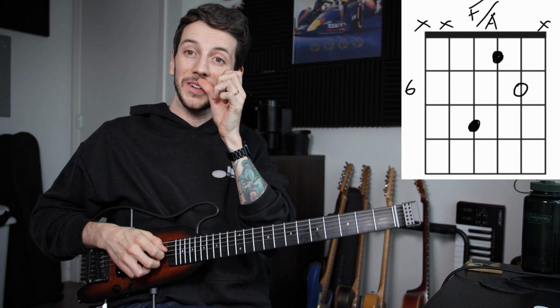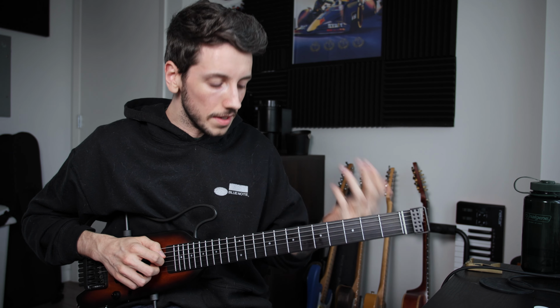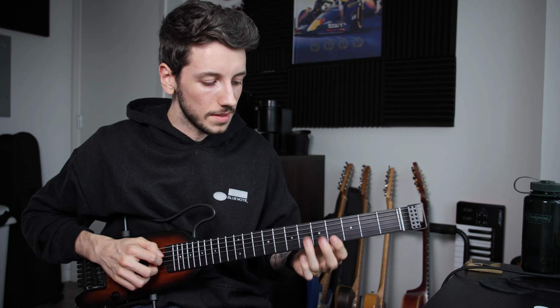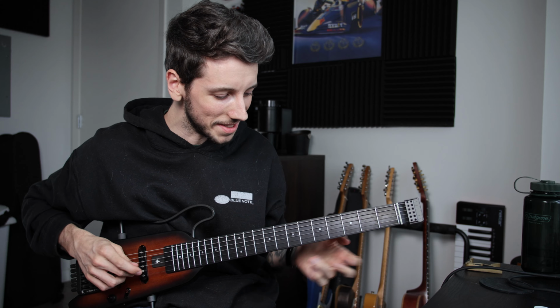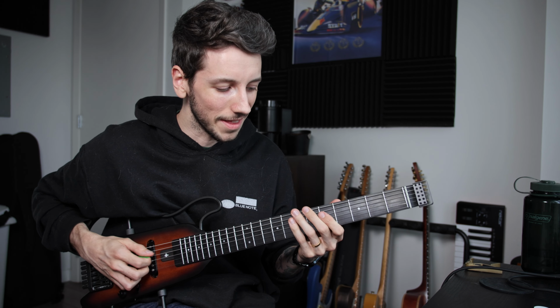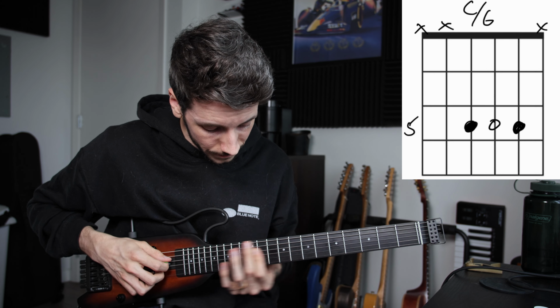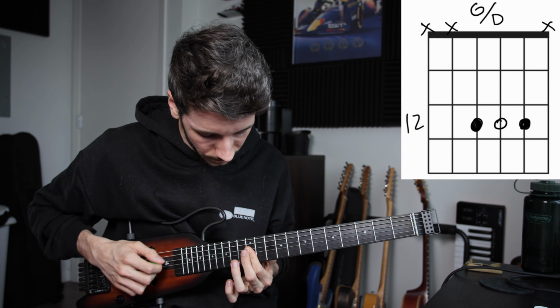Here, just to show you the effect of voice leading, this is what it sounds like if I use only fifth in bass chords. So I'm jumping all around the neck. My singers in my choir are jumping all over the place in terms of pitch. The chord progression would sound like this. Now if I were to voice lead it, it would sound like this.